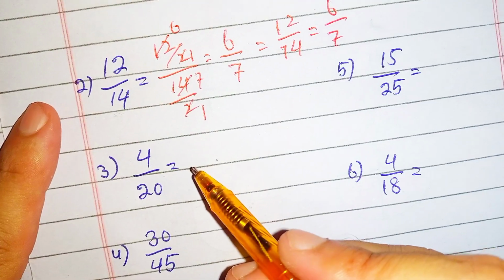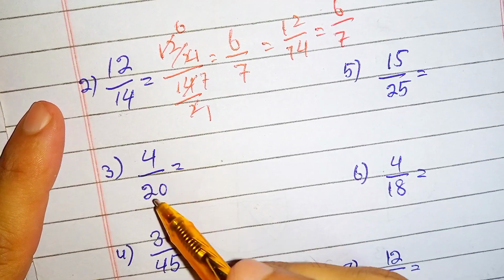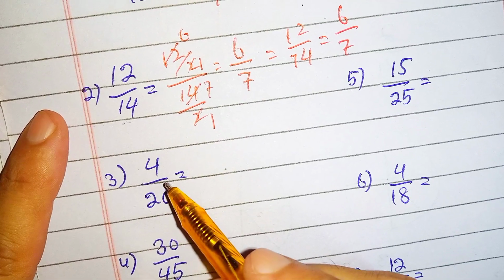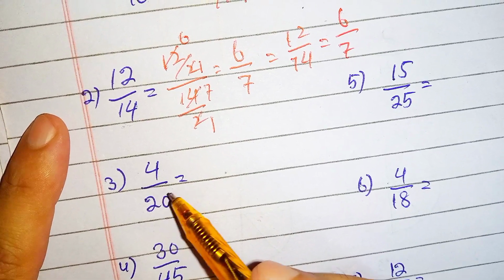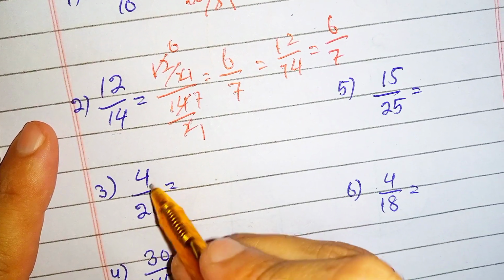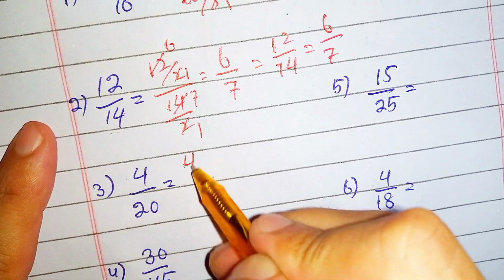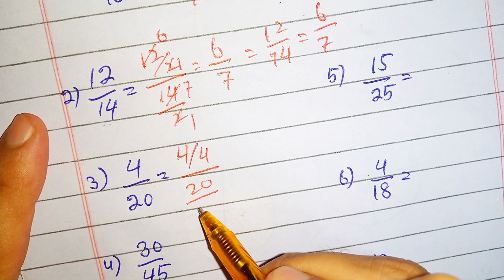Here is another example in which we have to find the simplified form of 4 over 20. So 4 over 20 can be divided by a single factor, which is 4. So we will divide 4 and 20 by 4. So 4 over 4 divided by 20 over 4.